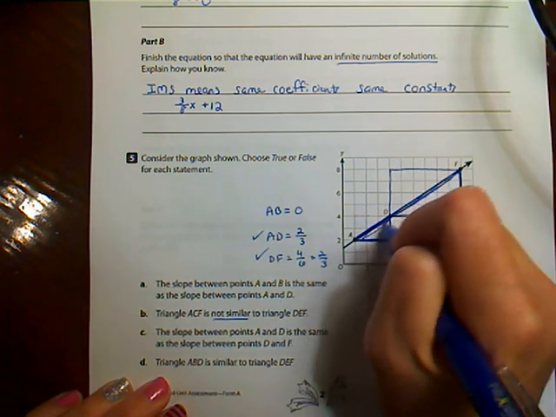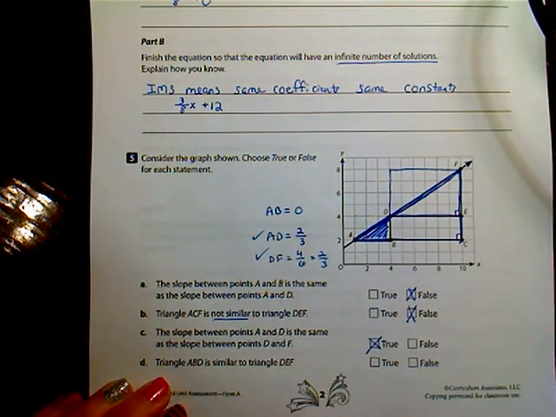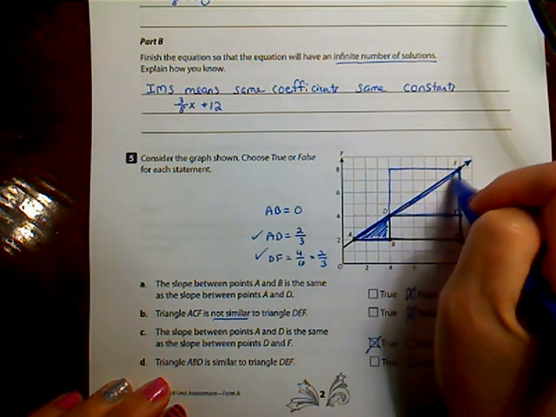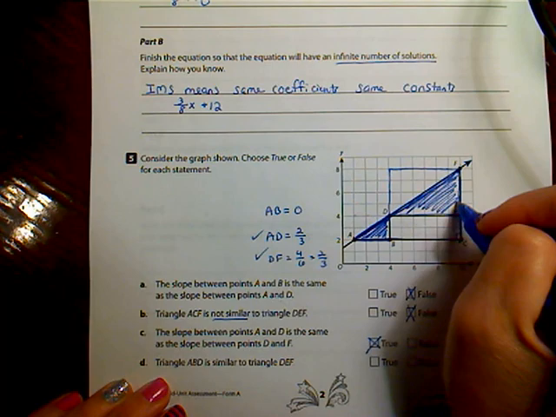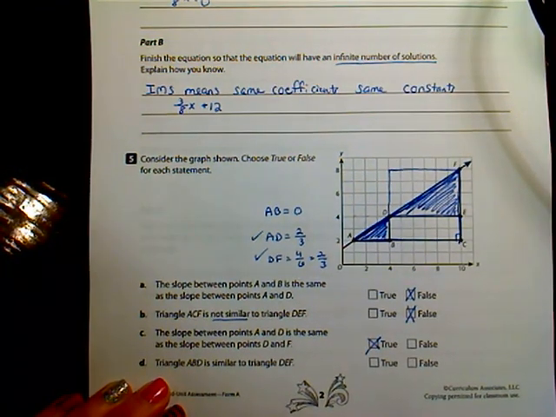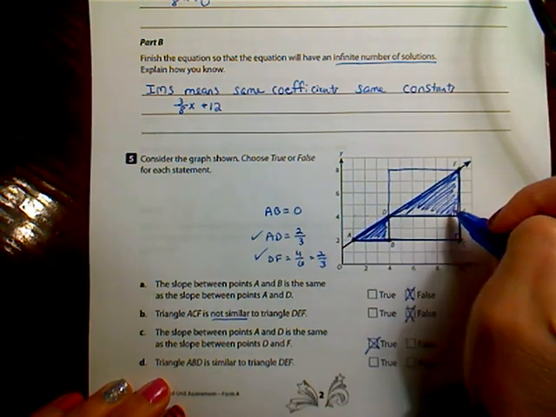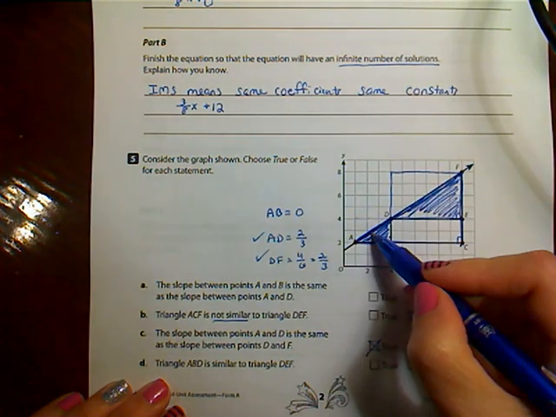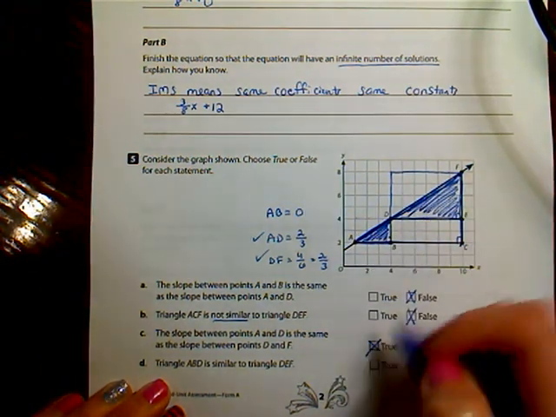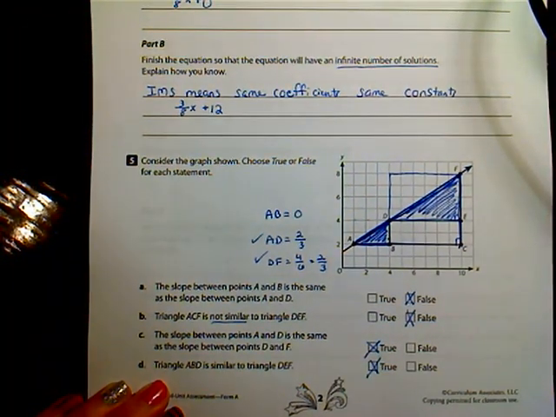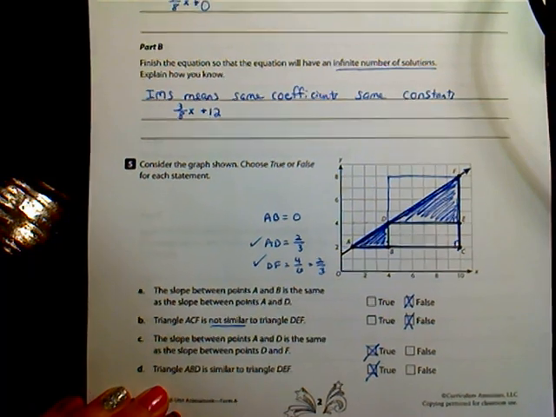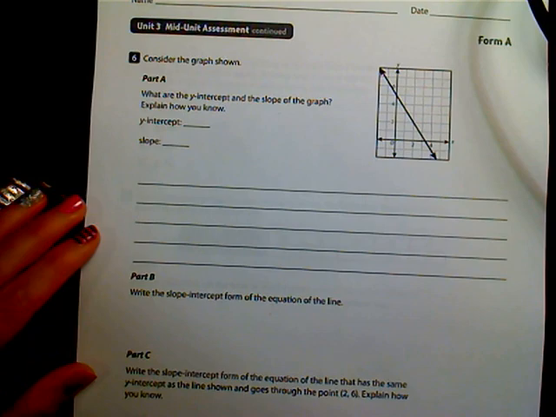Triangle ABD. Okay, so this triangle right here is similar to triangle DEF. DEF. So that's this triangle right here. Okay? Yes, they are similar. They both have right angles. They have the exact same slope. So yes, those are similar. Okay? And number 6. Consider the graph.